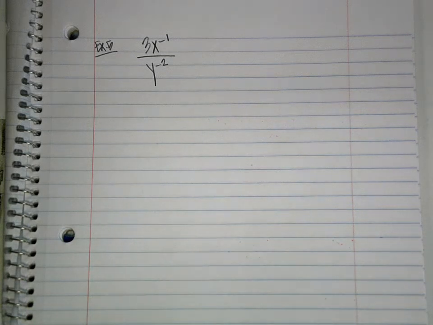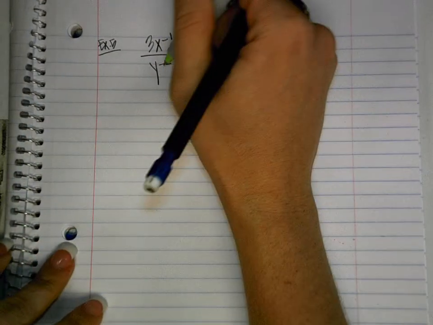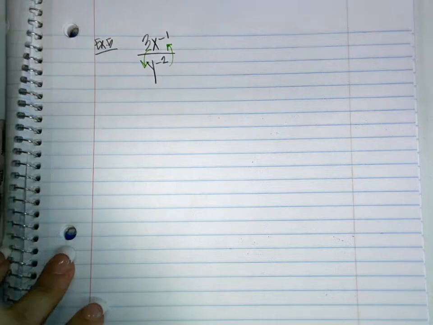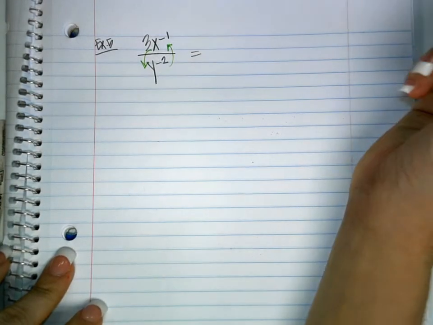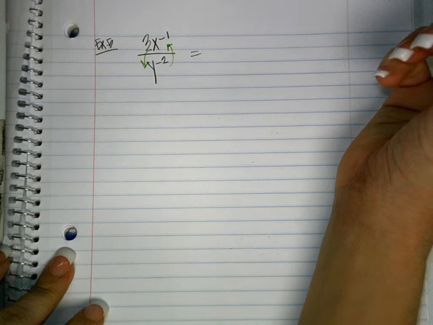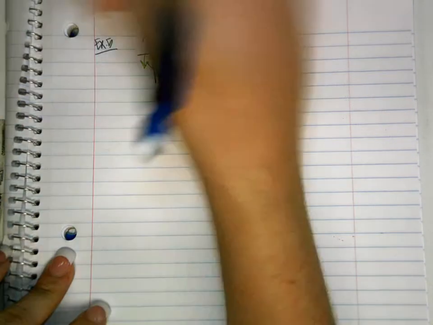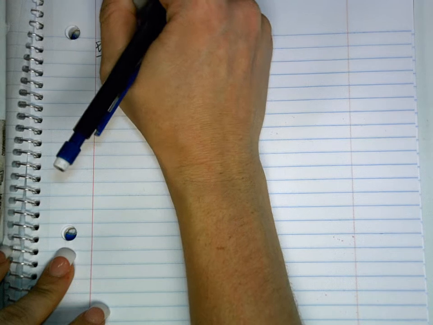Okay, anytime you have negative exponents, we want to move them to the opposite side of the fraction bar. So the y is going to move up to the top. The x moves to the bottom. What happens with the 3? Does anything change? It stays there, okay? It stays on the top, okay? Remember that exponents go with what's below them.